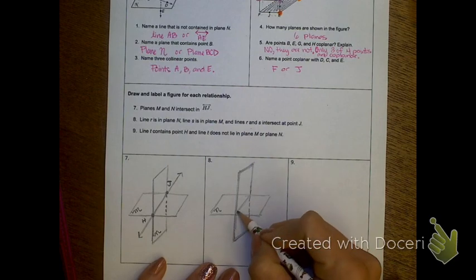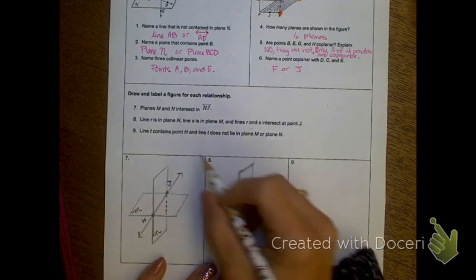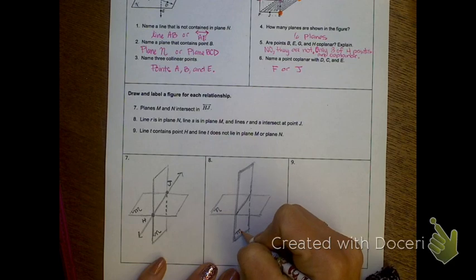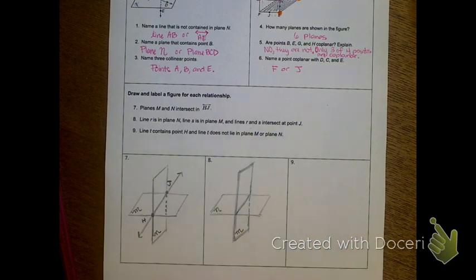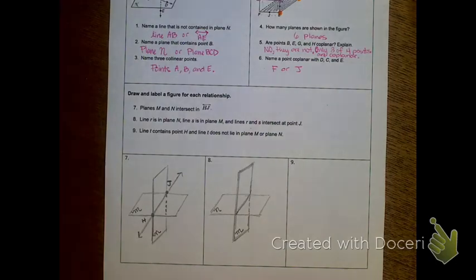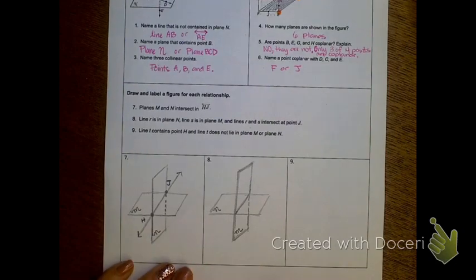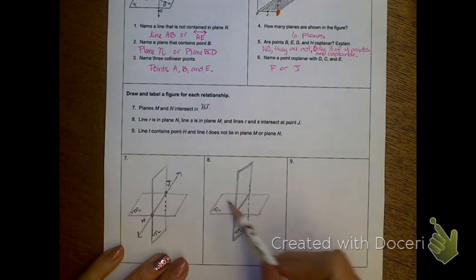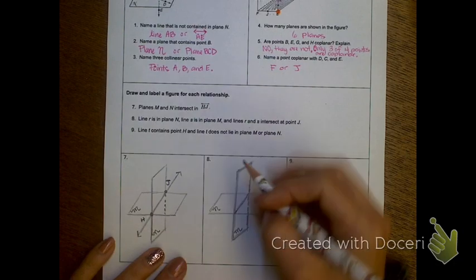Okay, this plane can be, let's call this one, what was the other one, plane M. Okay, now it says plane N contains a line, R, and plane M contains a line, S, and they intersect at point J. So all I need to do is draw some lines within these planes.